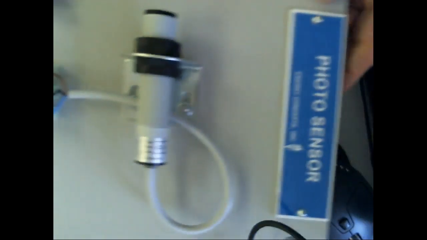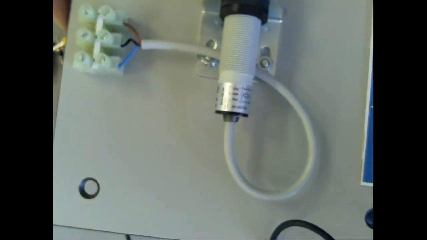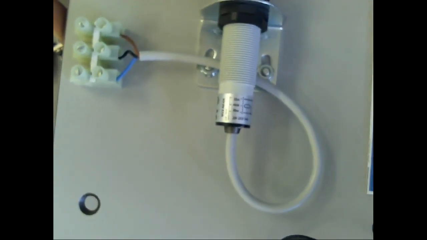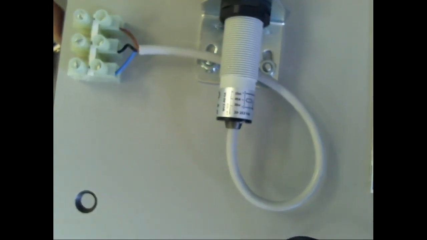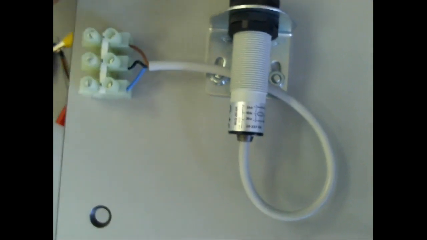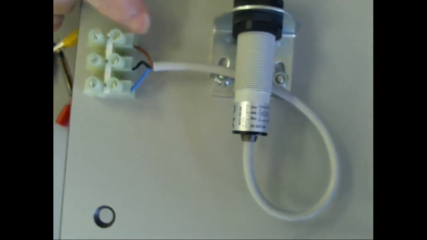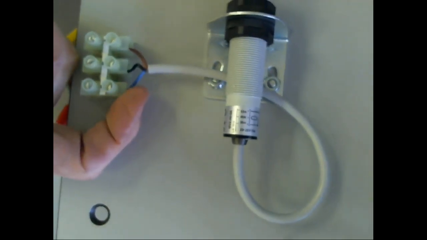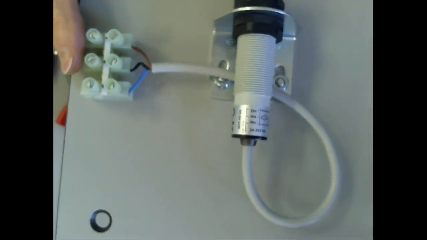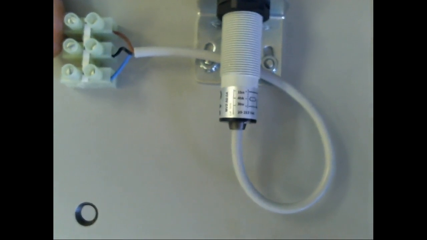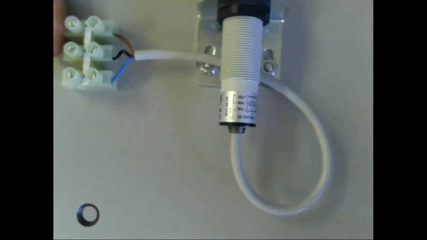We can use this as either a diffuse sensor or retroreflective. And we'll see the difference in the range right off the bat. And I look at the colors. Can y'all see the colors? Red and black and blue? No, brown, black and blue. Brown goes toward L1. Blue goes toward L2, and black goes toward the load. So that gives us problems because we think of black being common, right? You understand that?